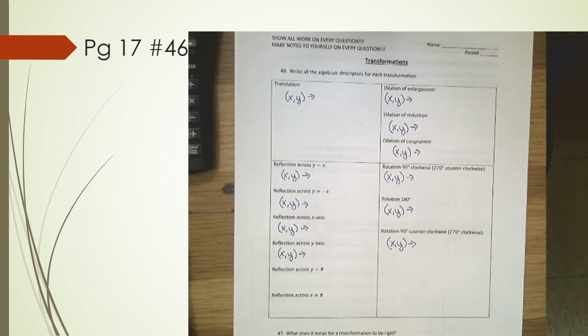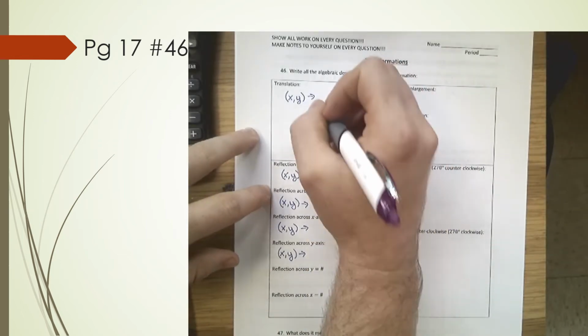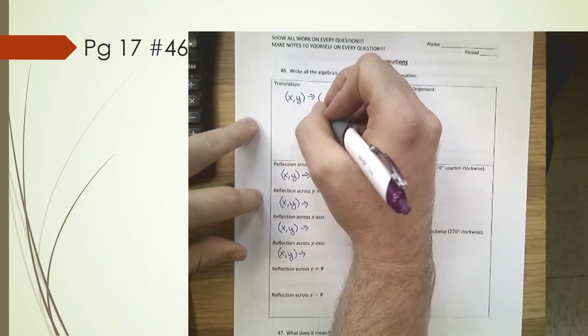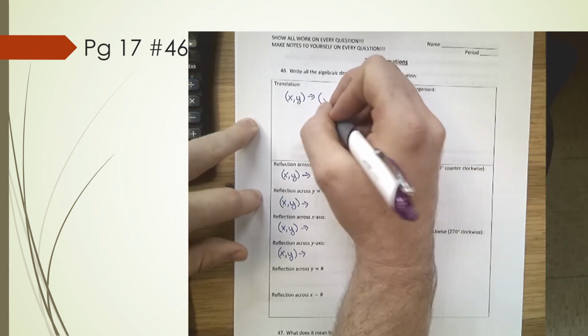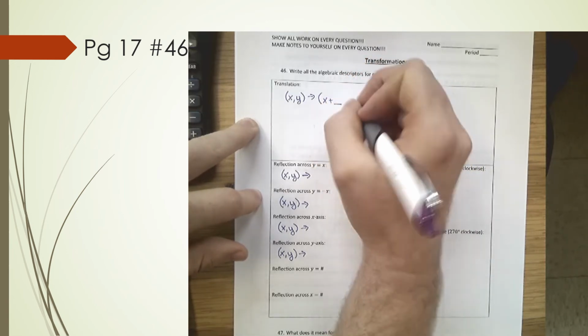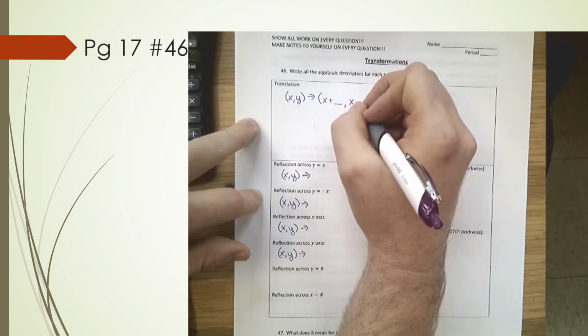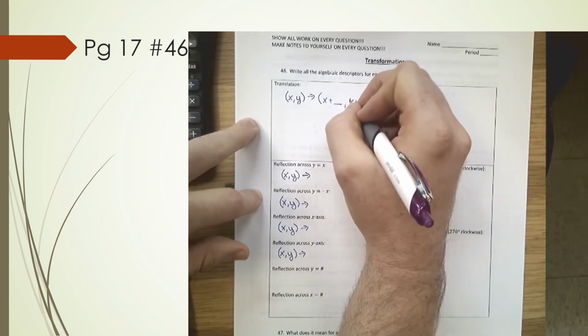Algebraic descriptors always start with this, so if you want to pause the video for a second, write this part down, feel free, but in order to save time, that's why I did that. So a translation is something that slides, it moves. So for the new one, you're saying how far the x and how far the y moves.